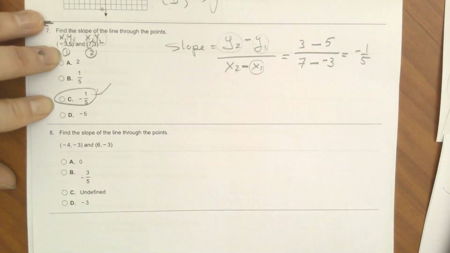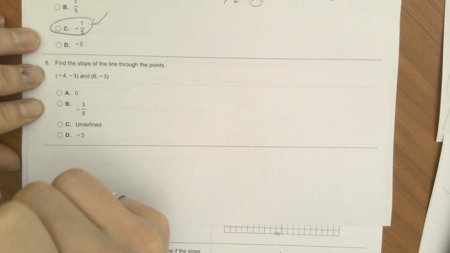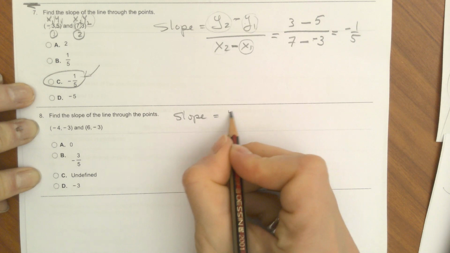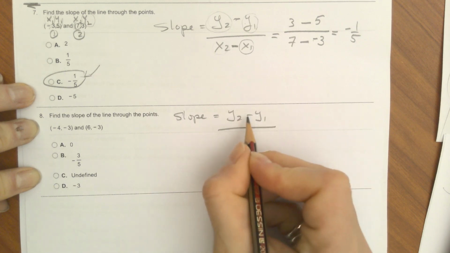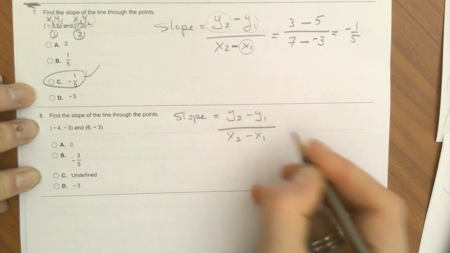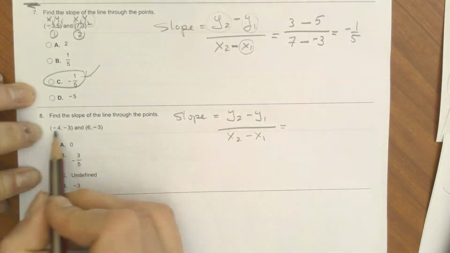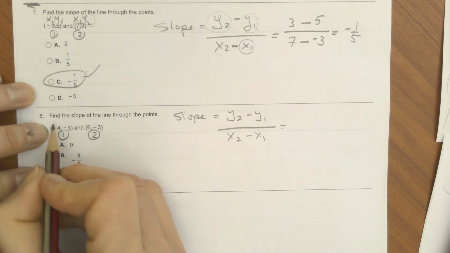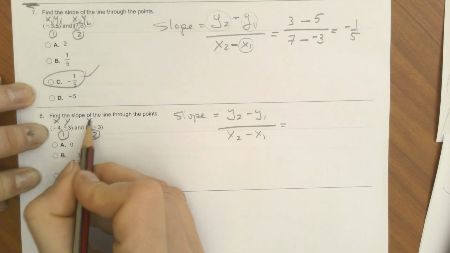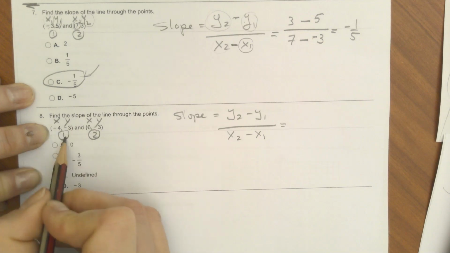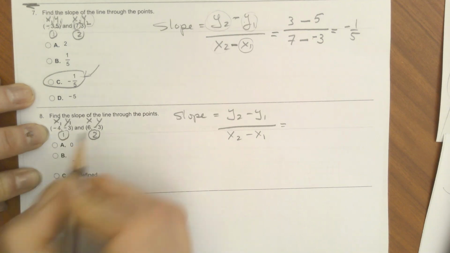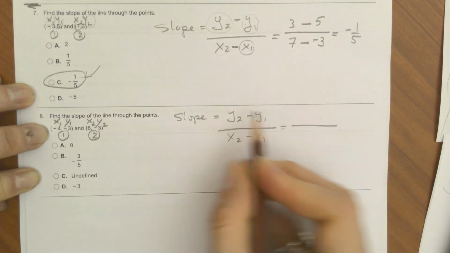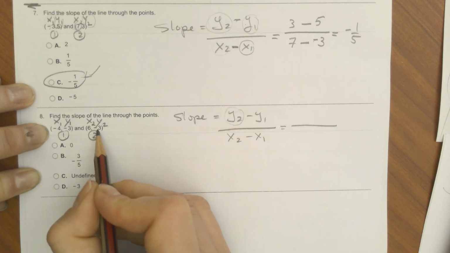Okay, next question. Find the slope of the line through the points. Again, we have to use this formula. Slope equals y2 minus y1. You have to memorize this. I will not tell you this formula. So then you choose what point is going to be number 1. It doesn't matter, just go that one's 1 and that's 2. So that's the x value, the y value, the x value, the y value. But that's the x value from point 1, the y value from point 1, x value from point 2, y value from point 2. Now y2 is this one, negative 3.